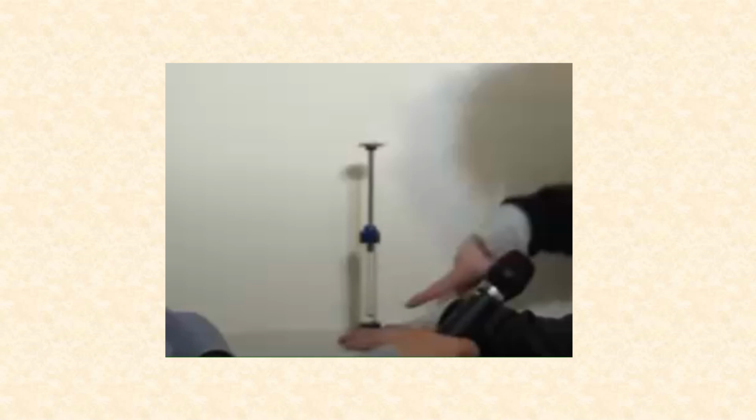This is going to cause both a pressure increase within the cylinder as well as a temperature increase. And the temperature increase is going to be enough to reach Fahrenheit 451, which is the ignition point of paper. So let's take a look.